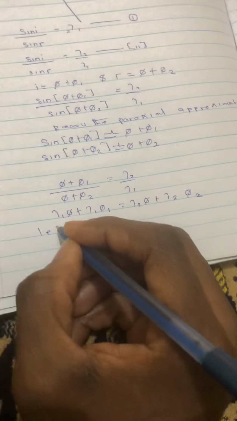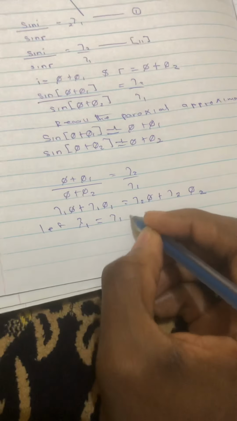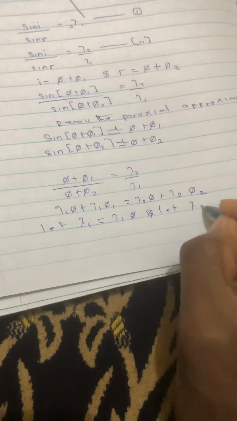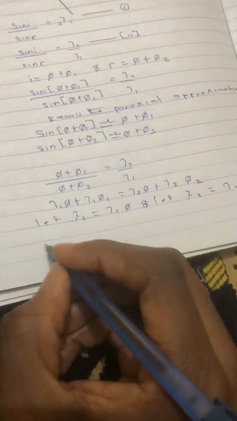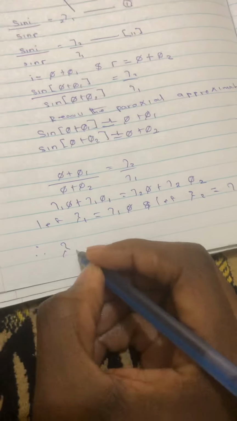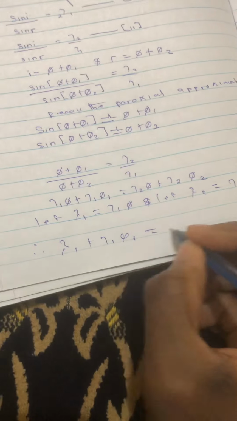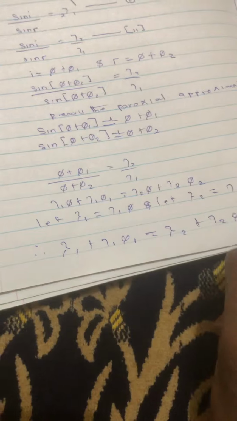So now let λ1 be equal to μ1 θ1, and let λ2 be equal to μ2 θ2. Therefore, μ1 plus μ1 θ1 is equal to λ2 plus μ2 θ2.